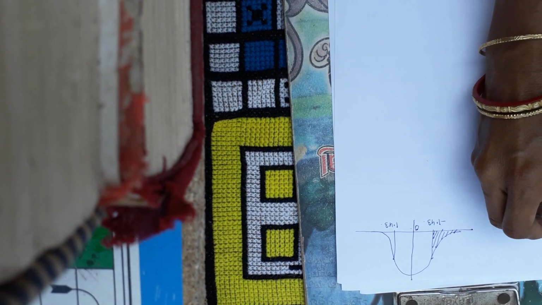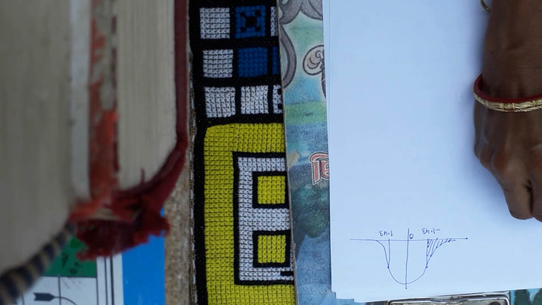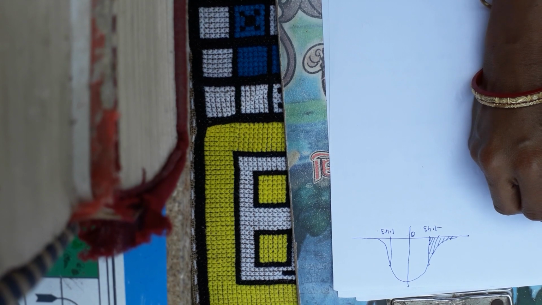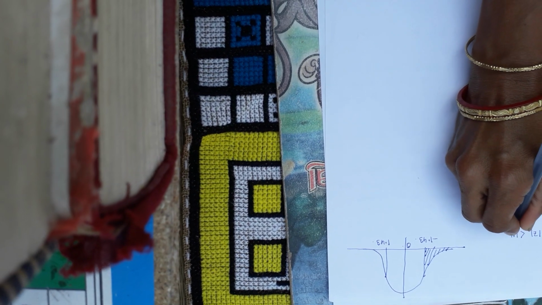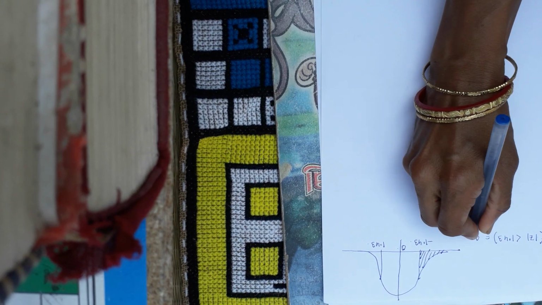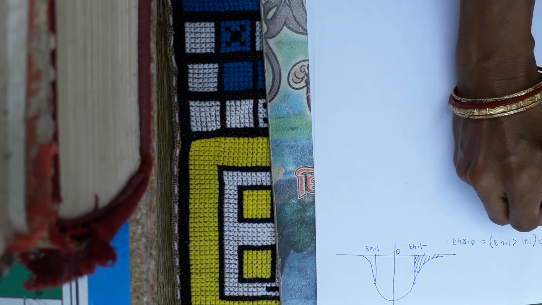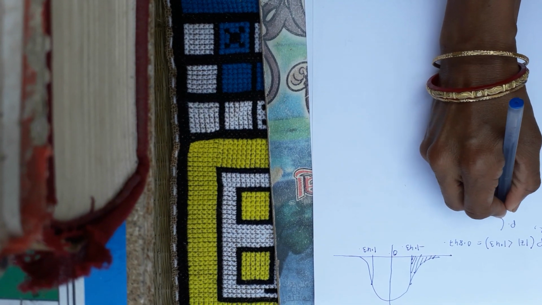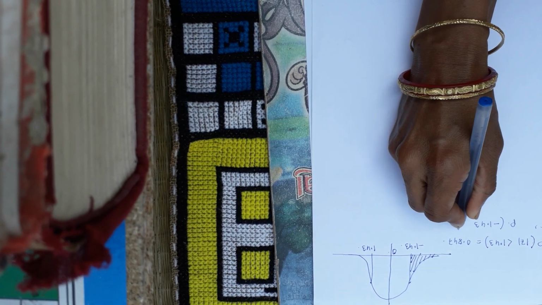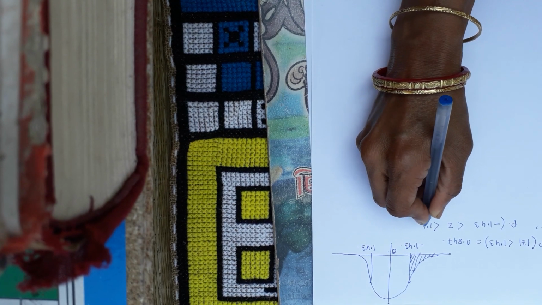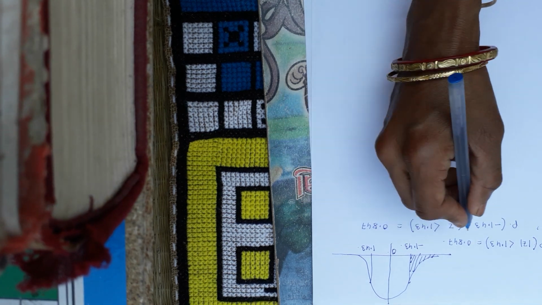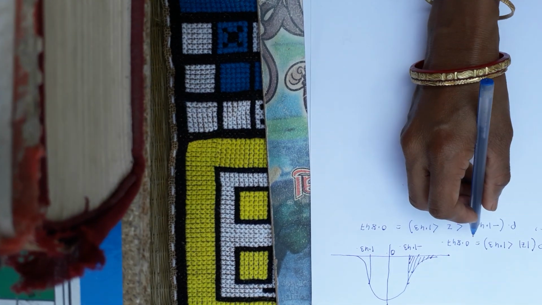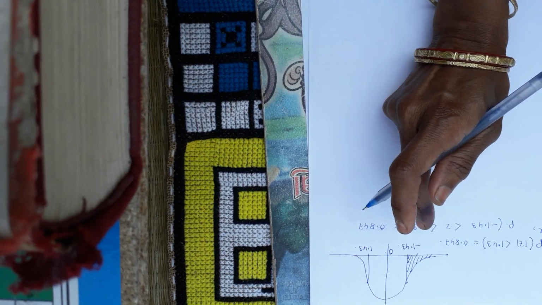Okay, so from the figure, what is given here? Probability of mod z less than 1.43 is equal to 0.847. That means we can write probability of minus 1.43 less than z less than 1.43 is equal to 0.847, because we know that mod z less than 1 means minus 1 less than z less than 1.